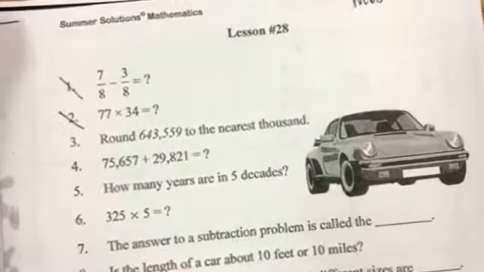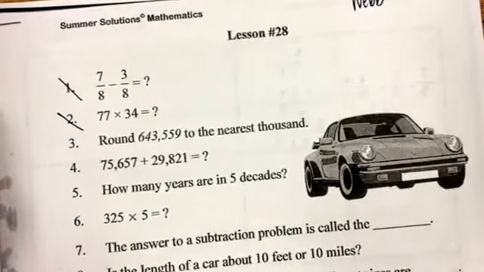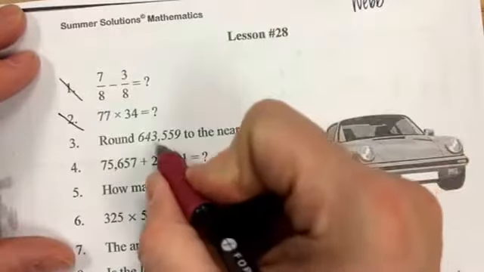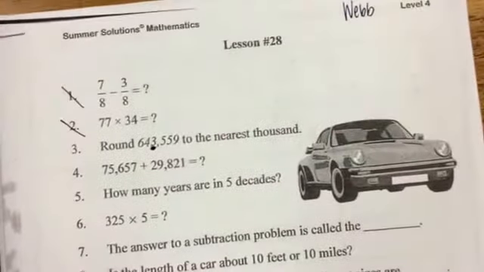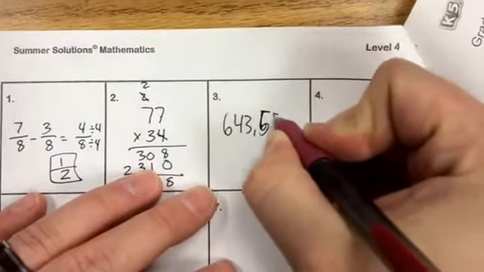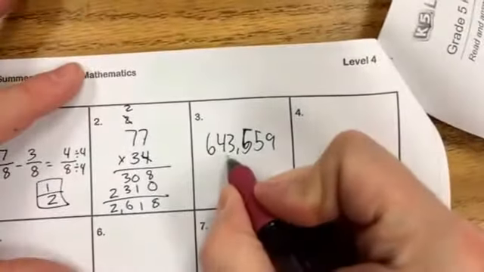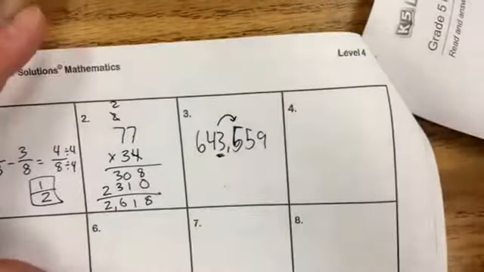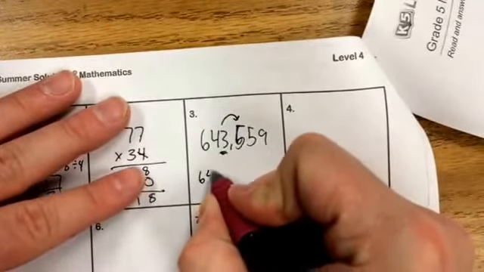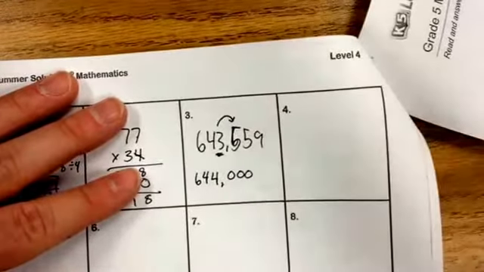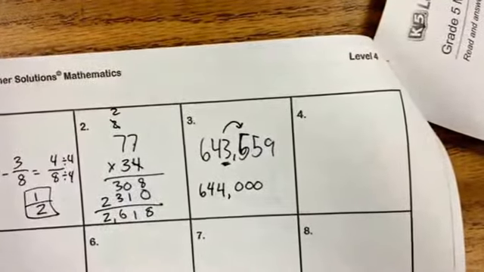All right, number 3. I need to round 643,559 to the nearest thousand. So I know that my 3 is in my thousands place. So I have 643,559. Sorry about that, folks. All right. So I know I'm trying to round to my 3. I look at my next door number. I see that that's a 5. That tells me I'm going to round up, so I keep the 6 and the 4 the same. My 3 is going to round up to a 4, and then I replace everything else with the zeros. So that's going to round up to 644,000.